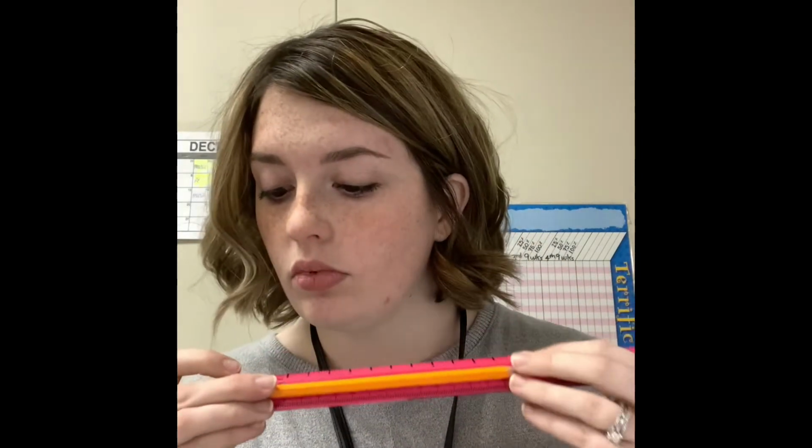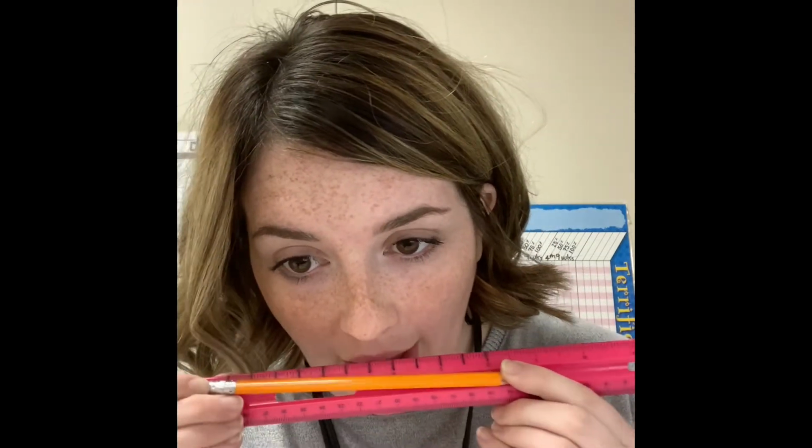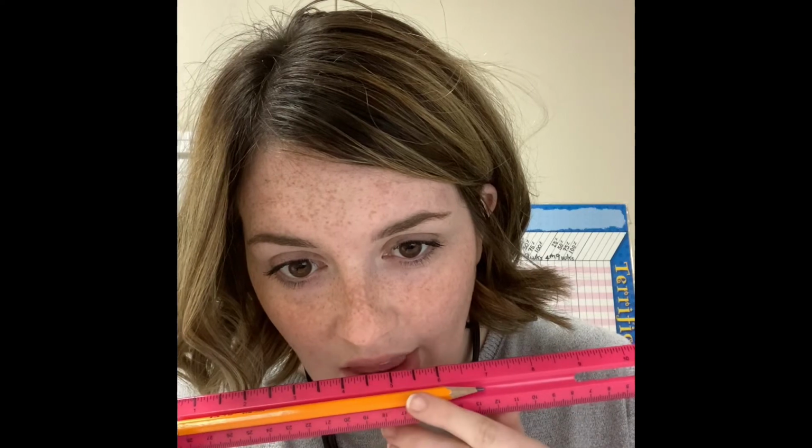Let me show you this. I'm going to measure my pencil, and I want to see about how many inches long my pencil is. See how I put the very tip of it at 0, and then I measure it all the way, and that very tip is right underneath that 7. That means my pencil is 7 inches long.